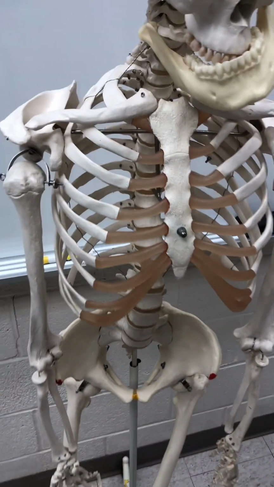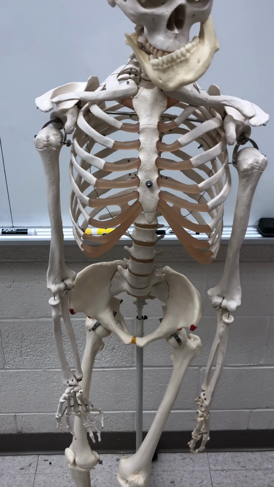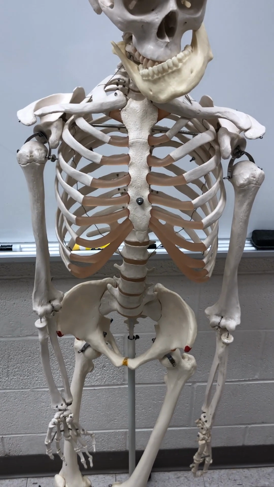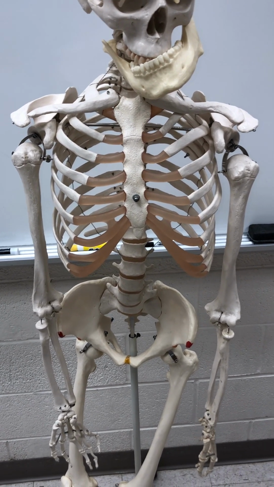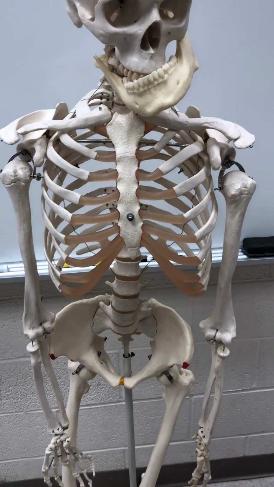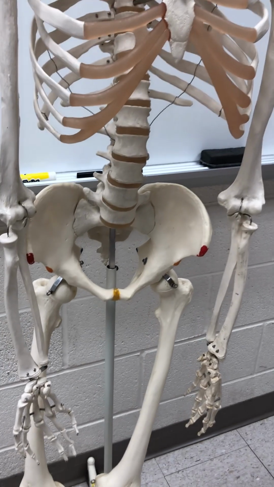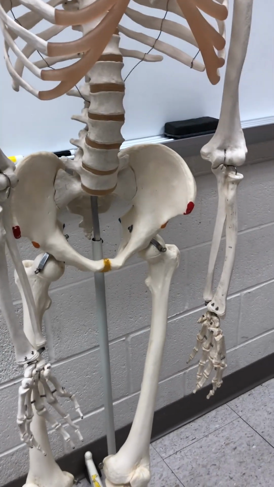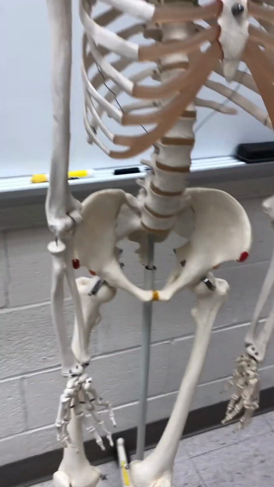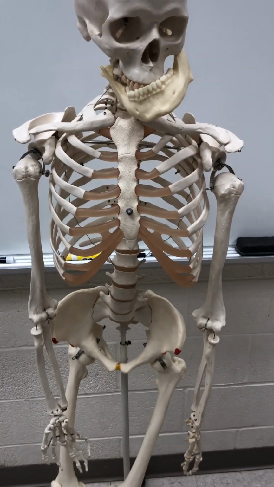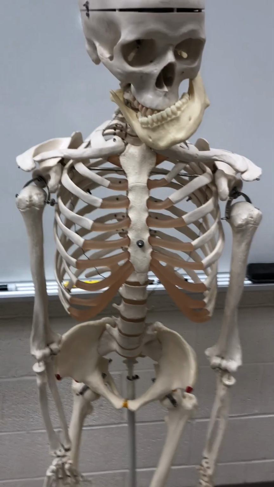12 ribs. The first 7 are our true ribs, 8, 9, and 10 being our false ribs. And then those bottom 2 that don't connect to the sternum at all are our floating ribs. And that, I think, finishes up our axial bones.